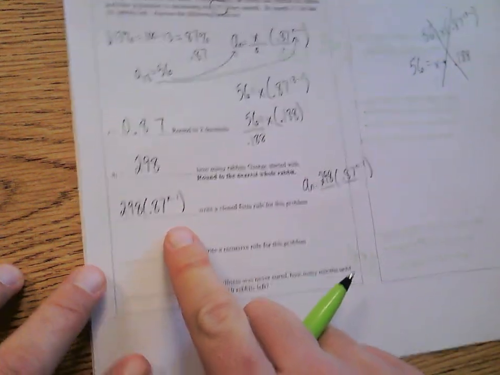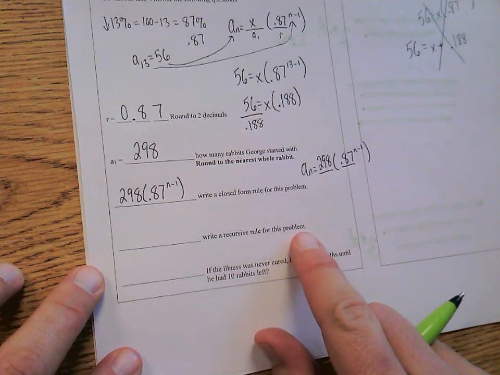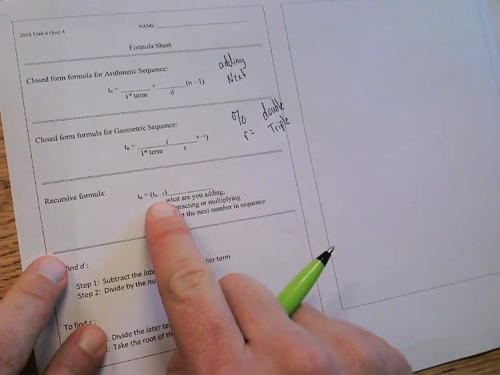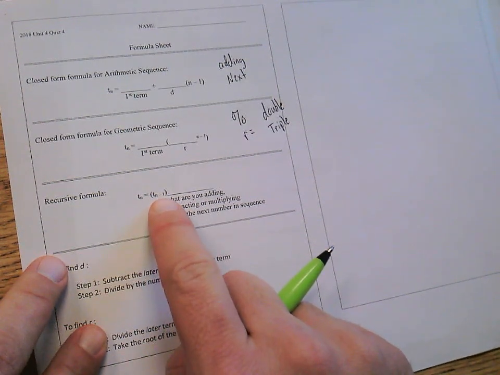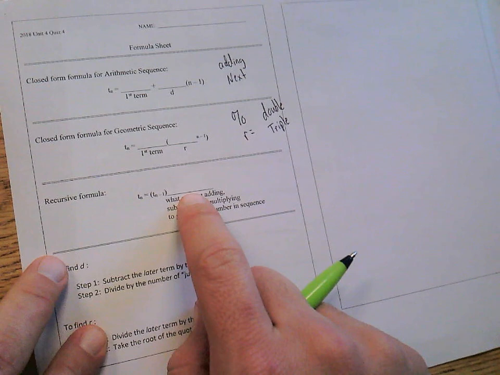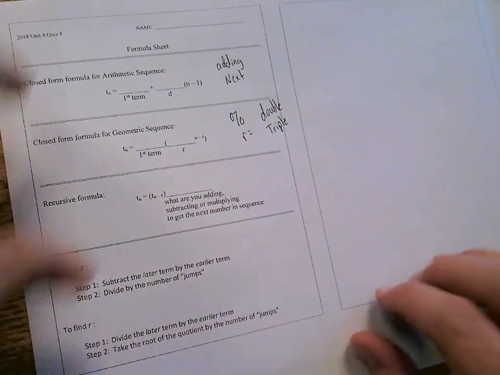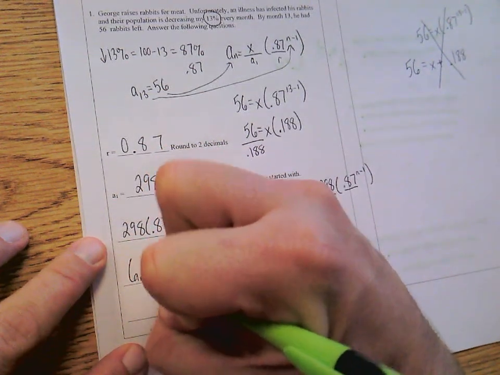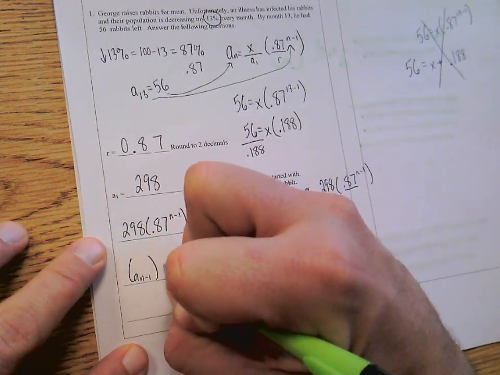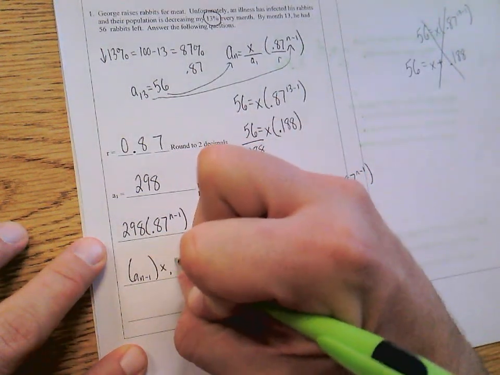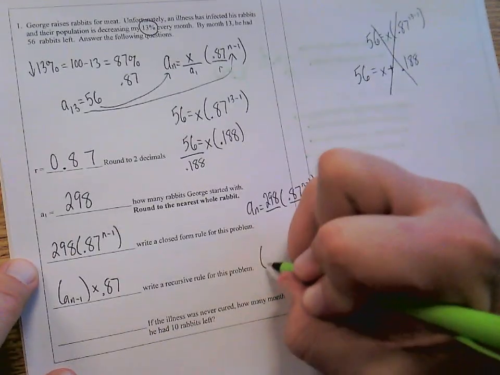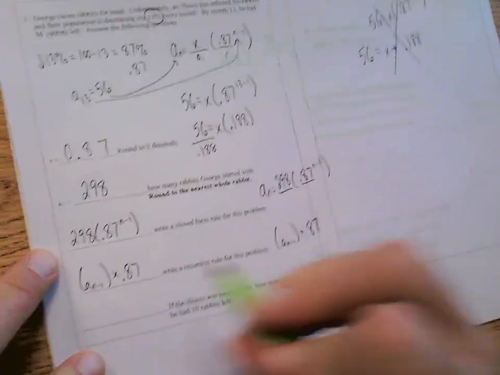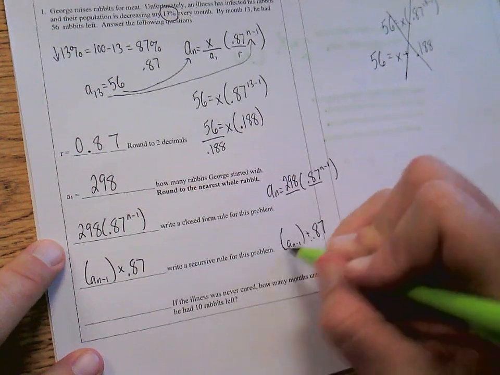Okay, now next is write a recursive rule for the problem. Recursive rule, let me go back, is A of n, well that's T of n, but that's A of n minus 1, whatever you're doing: adding, subtracting, or multiplying. So A of n minus 1 times, if you want to put times there, that's fine, 0.87. What a lot of you guys are doing is A of n minus 1 plus 0.87. Guys, you're not adding 0.87, you're multiplying it. It's geometric. Stay in there.